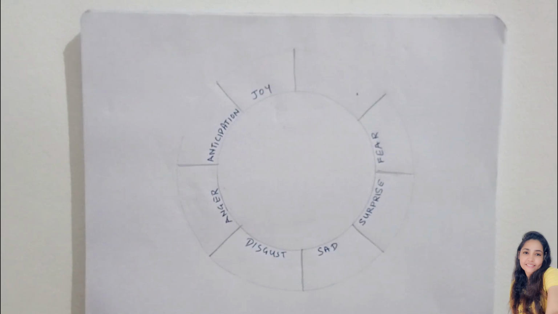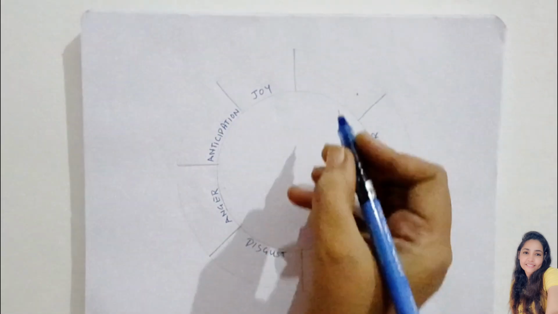All right. So maybe the behavior in both the cases would be the same. I would be yelling at the person who is bringing the food. But the reason for that feeling, for that behavior, would be different. Fine. And the last one that we are talking about is trust.